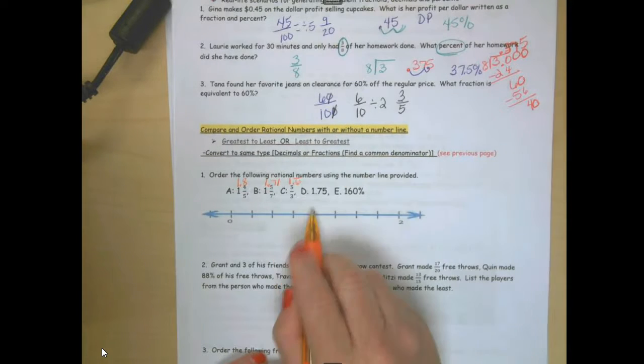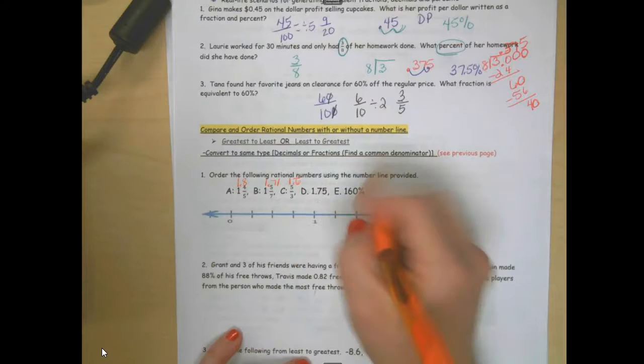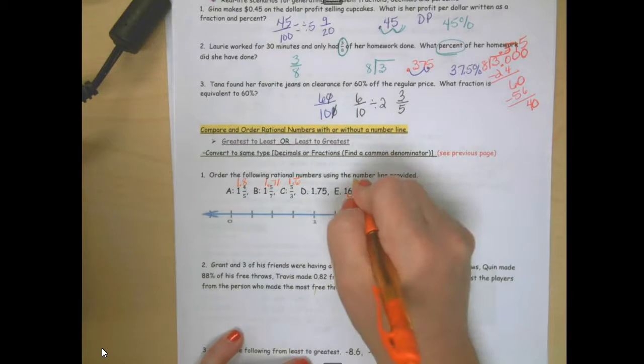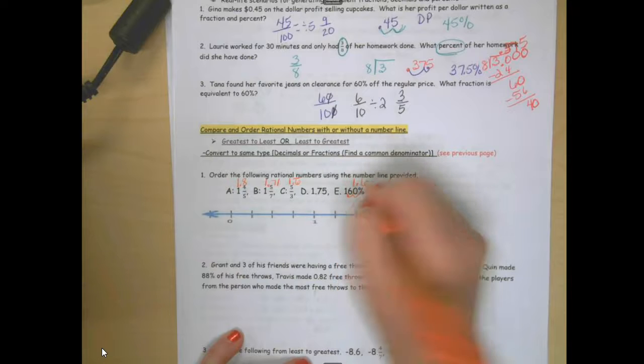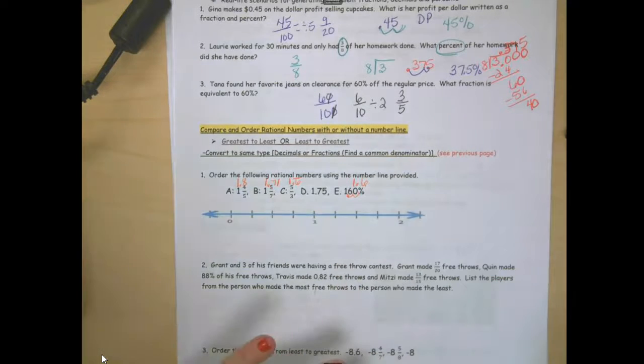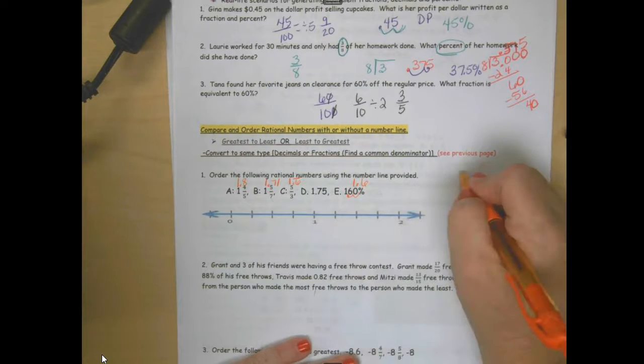1.6. This is already in decimal form, and I'm going to move this 2 spaces. 1.6. Now I can easily line these up.